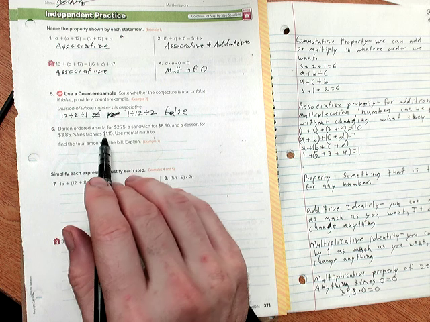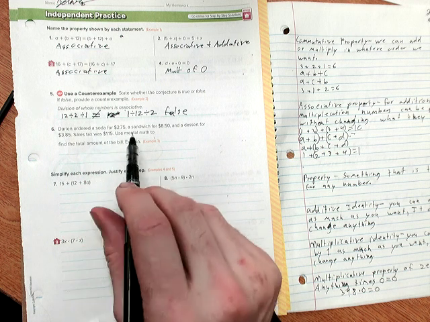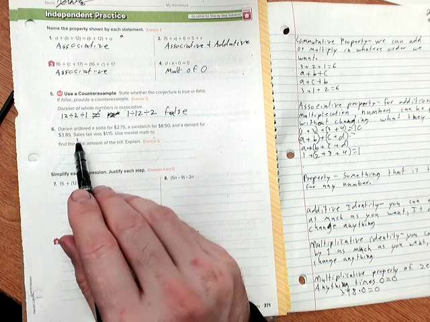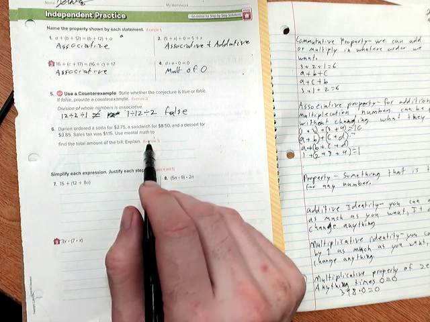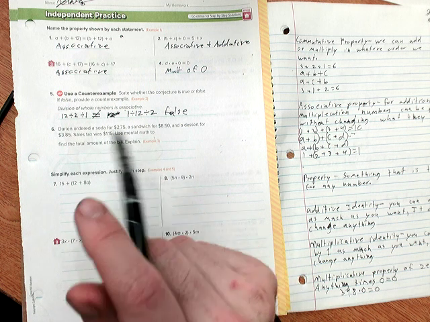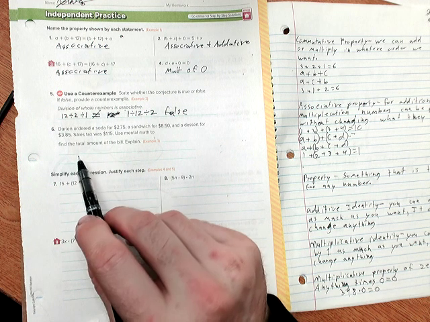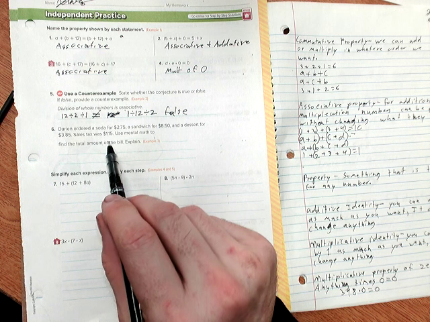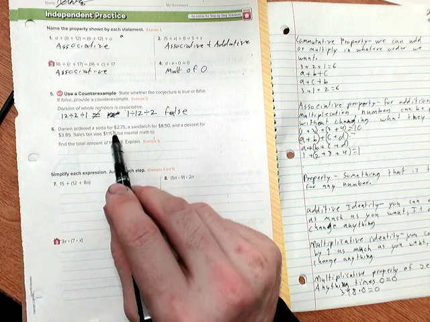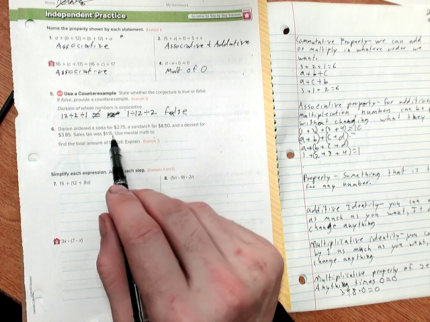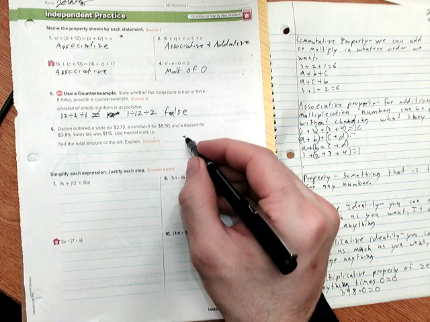Darren ordered a soda for $2.75, a sandwich for $8.50, and a dessert for $3.85. Sales tax was $1.15. Use mental math to find the total amount of the bill. Okay, so we're not using our calculators. For mental math, we have 5 plus 5 plus 5, so we know that the ending is going to be a 5.